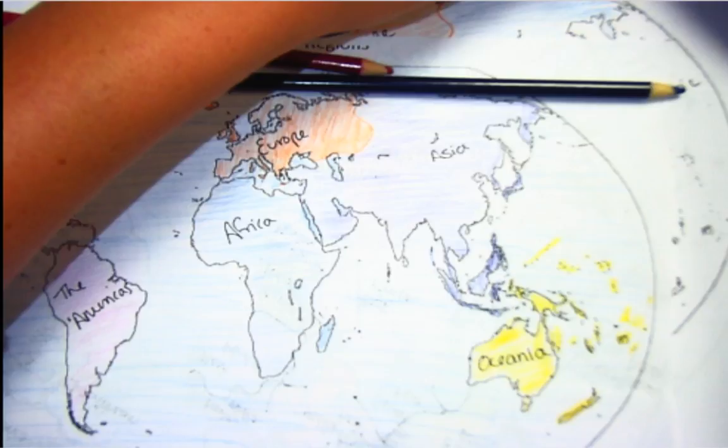Okay, so I'm going to start at North America. So I'm going to write North America here. And the first line we're going to do is draw a line for Mexico. That's the division of Mexico. I'm going to label this Mexico. These islands right here are the Caribbean.